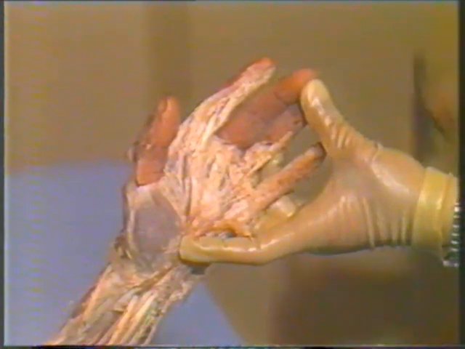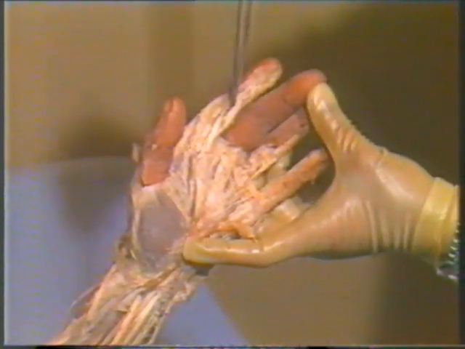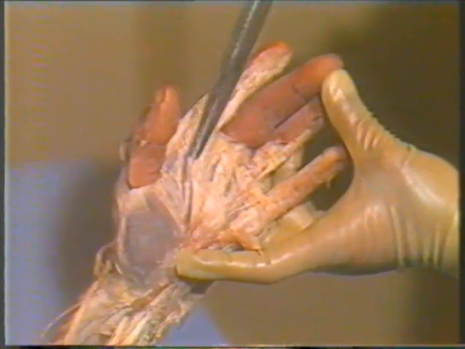Each of these tendons gives origin in the palm to one lumbrical muscle.